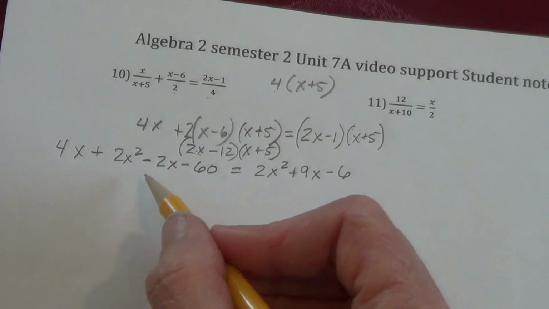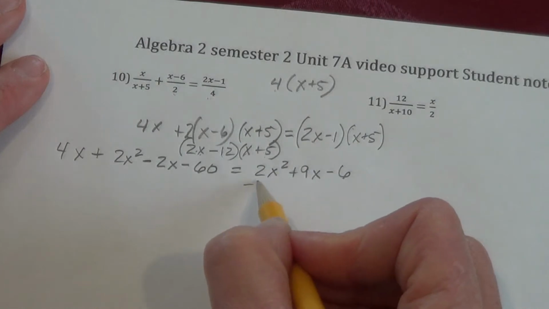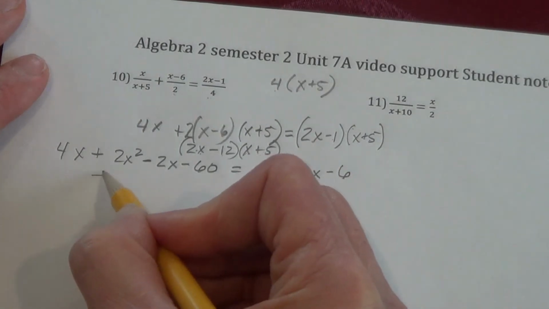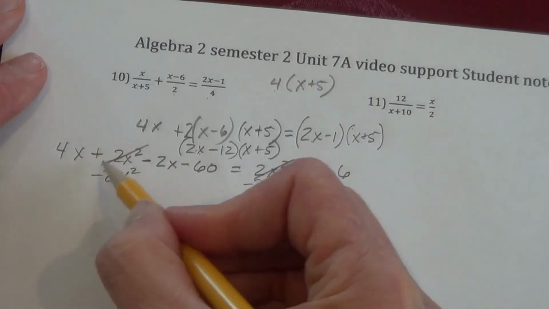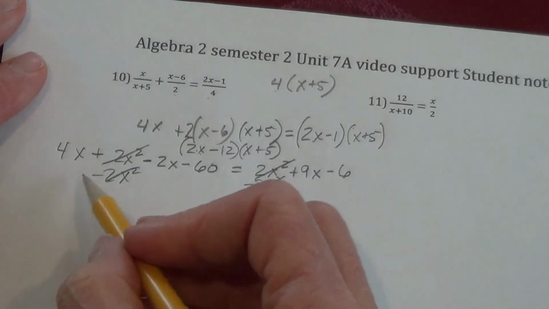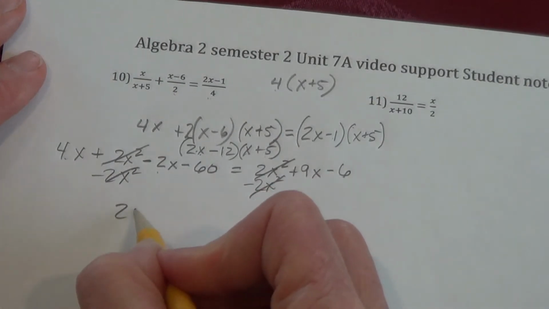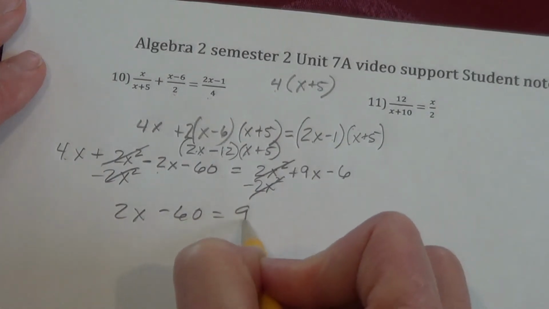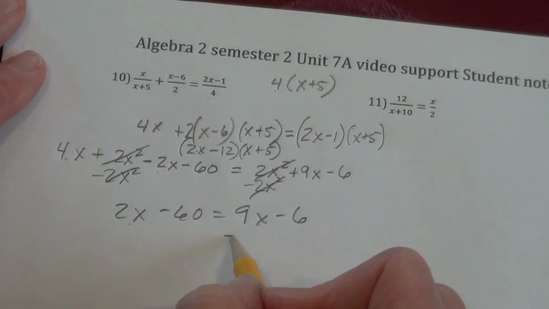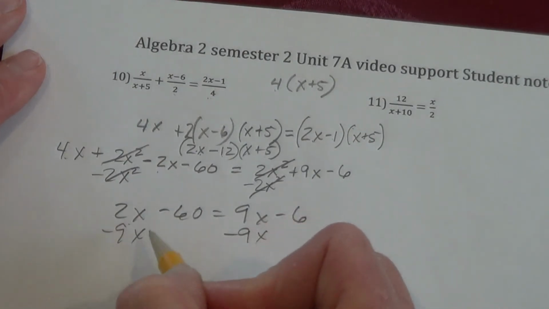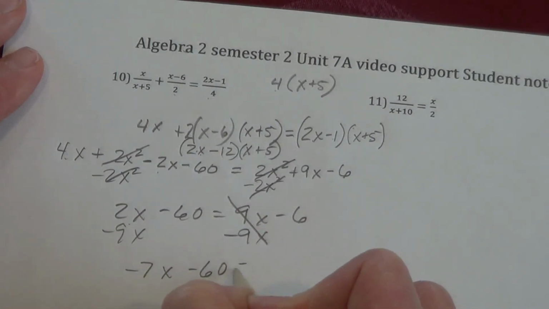Now let's get everything over to the left-hand side and set it to 0. Negative 2x squared minus 2x squared would clear that out. Ooh, that means that we've eliminated our quadratic, so we won't be setting it to 0. Let's go ahead and combine our like terms here. 4x minus 2x would be 2x minus 60 equals 9x minus 6. So now our plan is to gather our variables together and get the numbers on the other side. So we have minus 9x, minus 9x. That would cancel. That would be a negative 7x minus 60 equals negative 6.